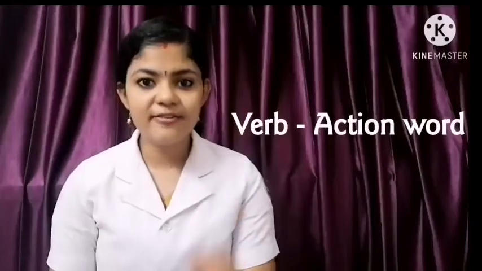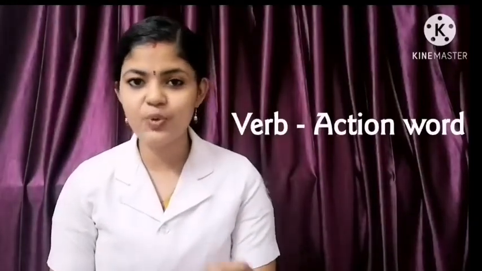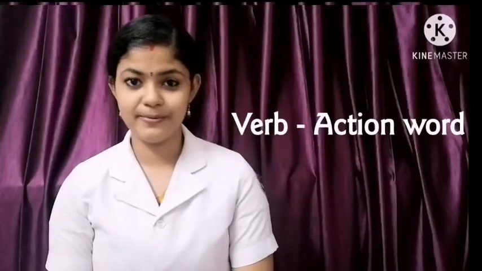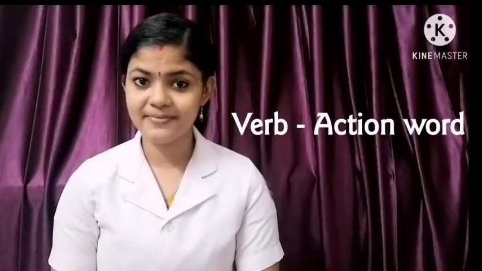We can understand the tense of a sentence through the verb or the action word used in that sentence. What is this action word? Yes, verb. So this verb shows the time when an action occurred.